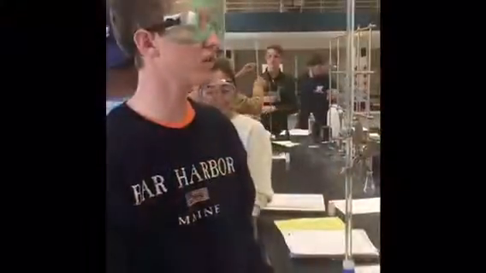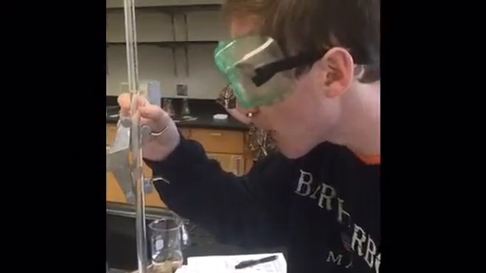Finally, we will see Forrest conduct the experiment. The initial volume is 50 milliliters. As we saw it turned a light pink color, we stopped the volume at 23.87. The volume delivered is 26.13 milliliters. I found this by subtracting the initial volume from the final volume.